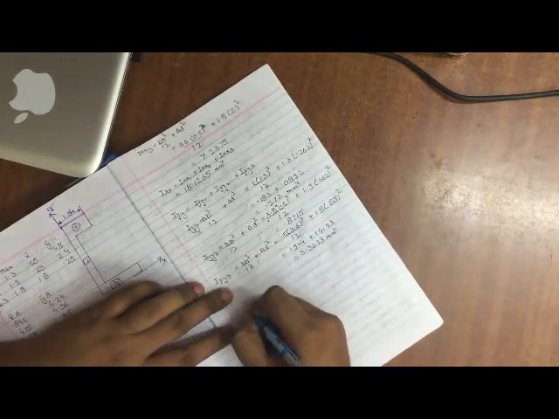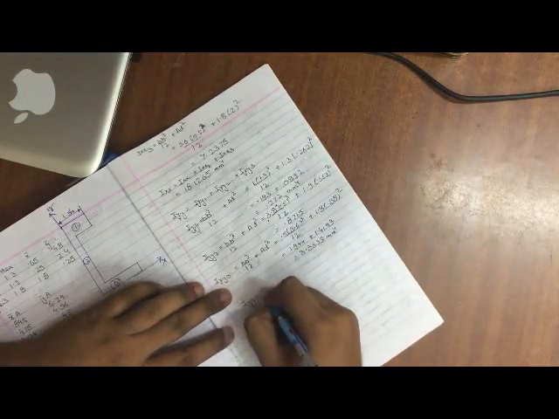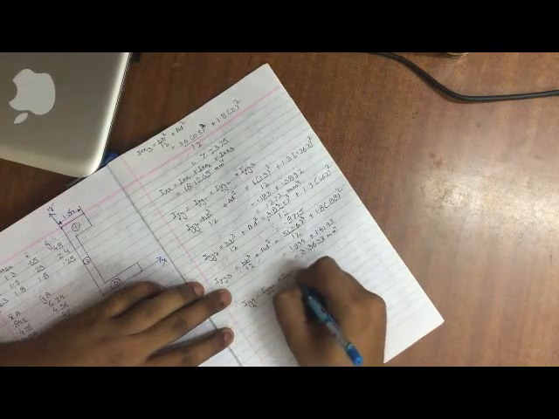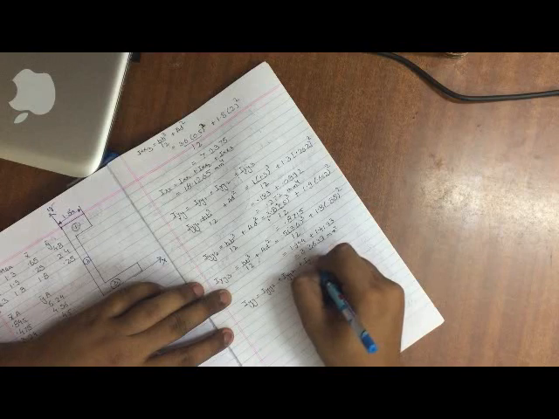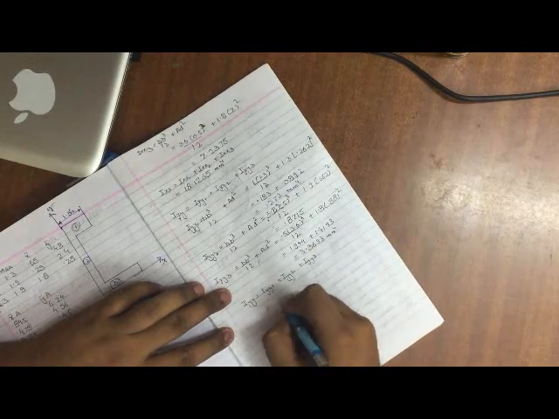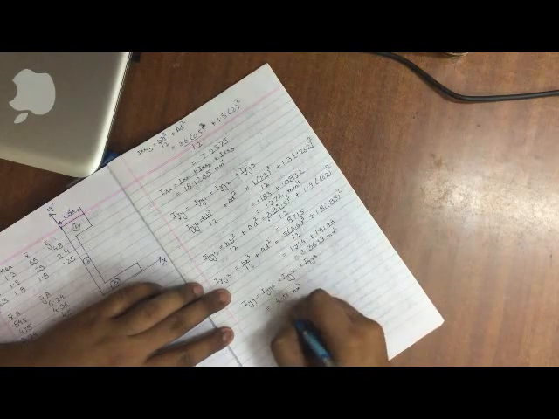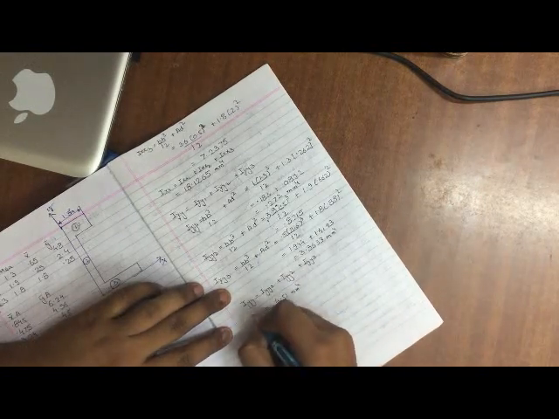On adding up Iyy1 plus Iyy2 plus Iyy3, we get 4.51 as the moment of inertia about y-axis.